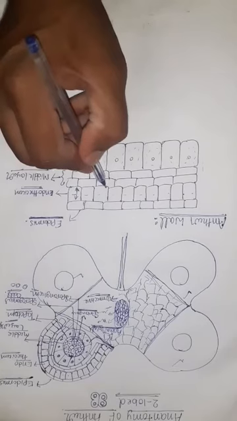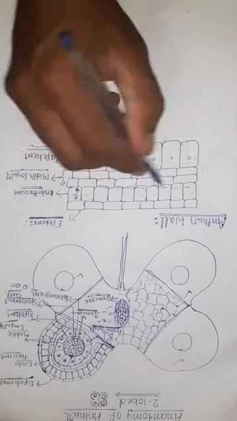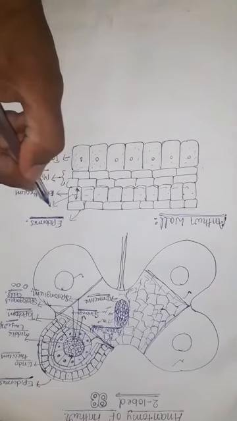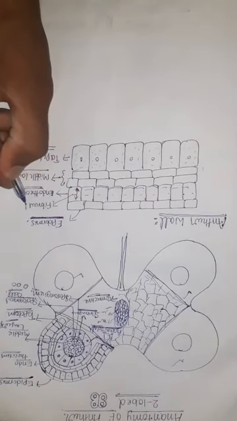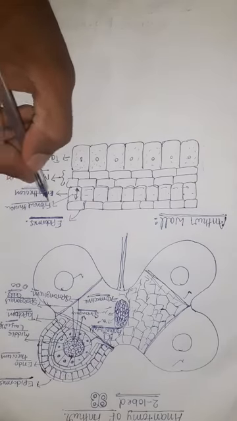Here the walls have fibrous thickenings, usually more so at the maturity stage.